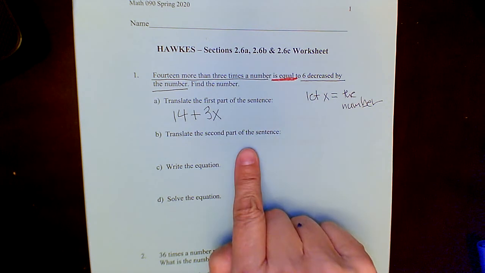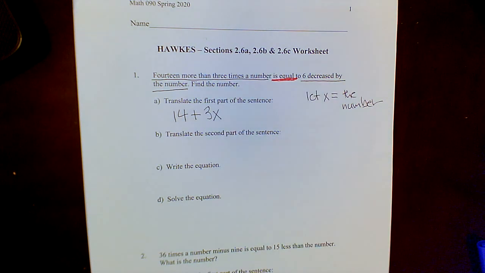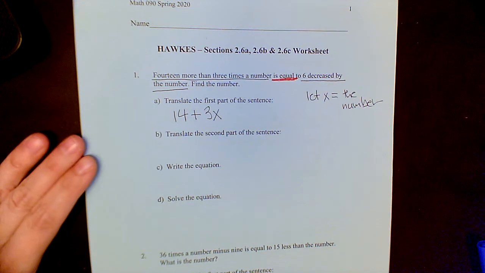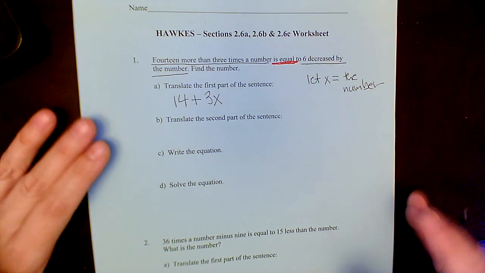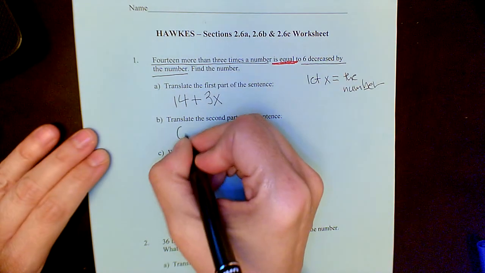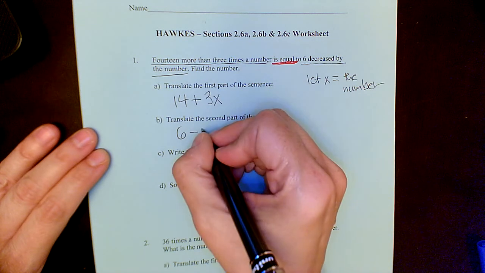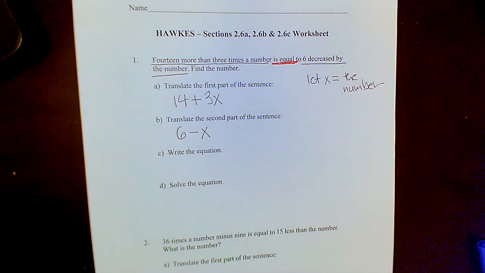And translate the second part, 6 decreased by the number. So 6 decreased by the number. Decreased by means to do what? Add, subtract, multiply, or divide. 6 decreased by is 6 minus the number, and I said x is the number.